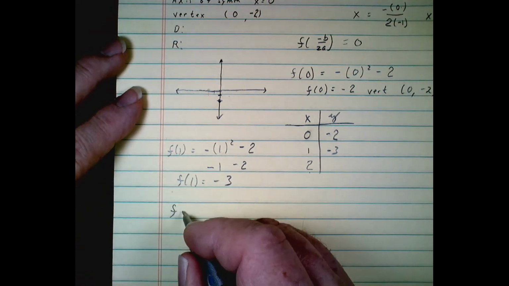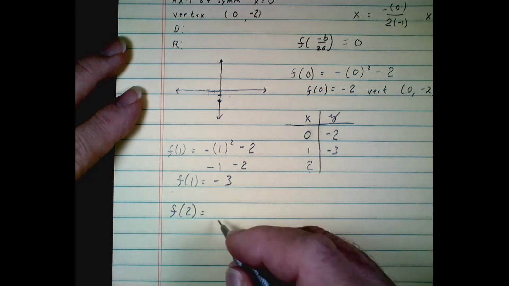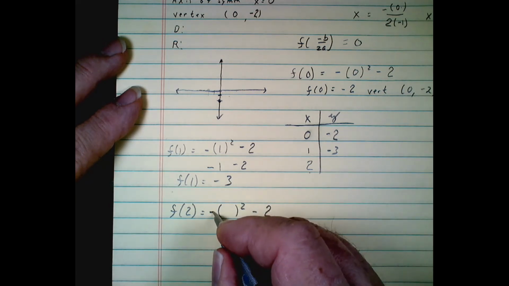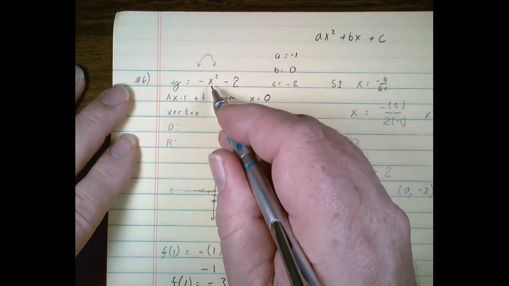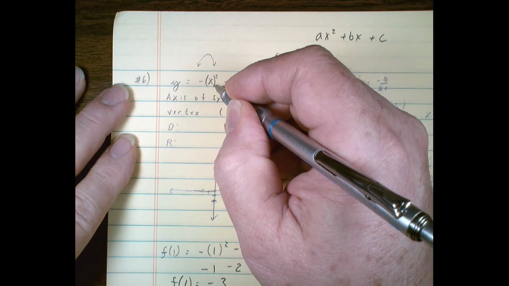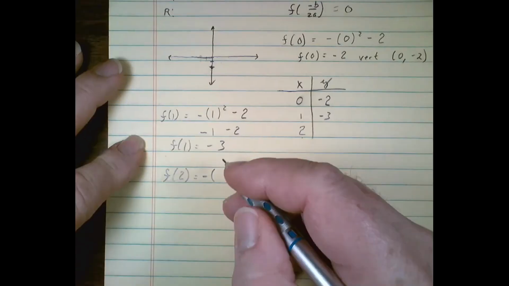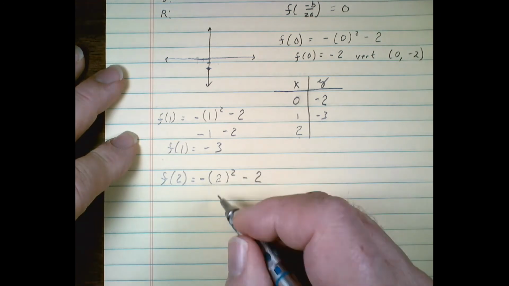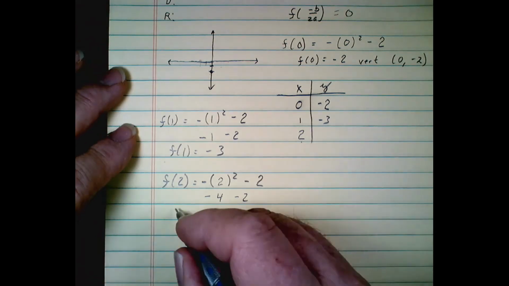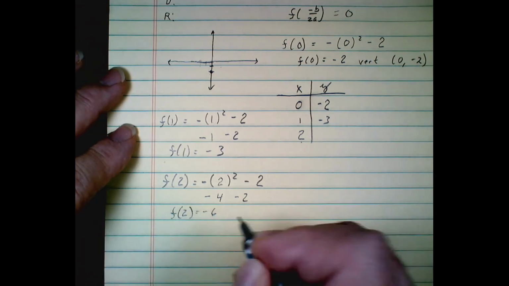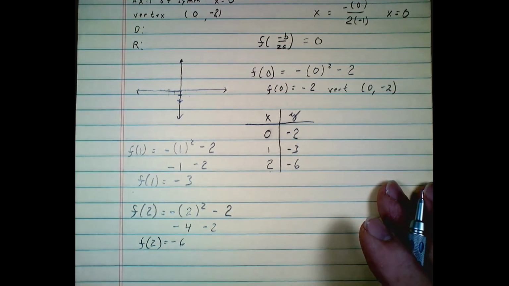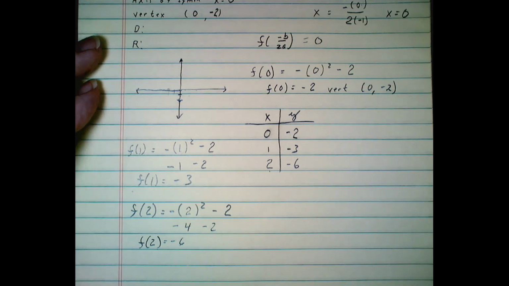I'm going to do f of 2. So parentheses squared, subtract 2, and I need my negative in front because that was in my original equation. So all I'm doing is this: any place I see an x, I put parentheses around it. Okay, so 2 times 2 is 4, but the negative sticks to it. Subtract a 2, 4, 5, 6, so negative 6. So plug this in here, negative 6. All right, I should have enough information to graph.